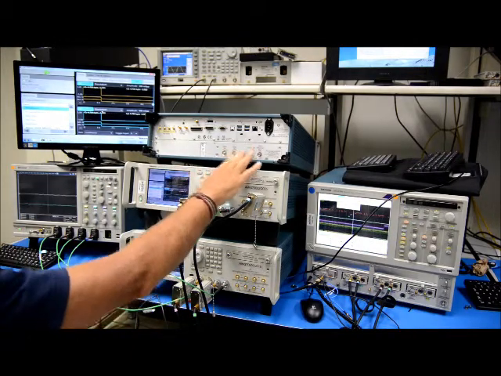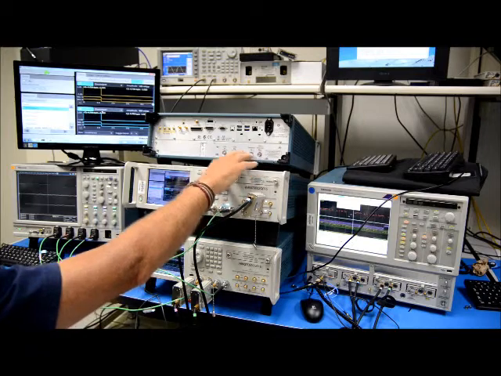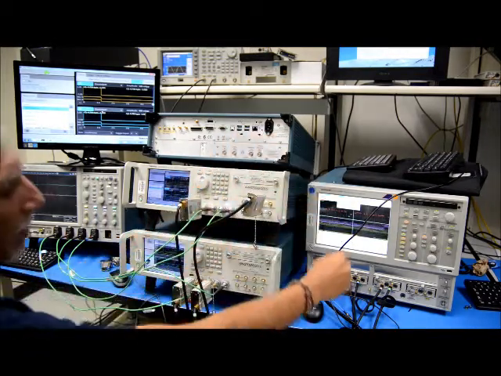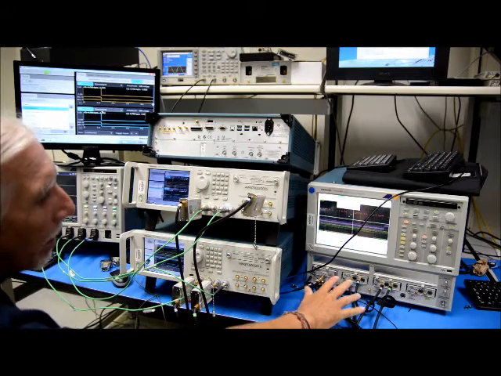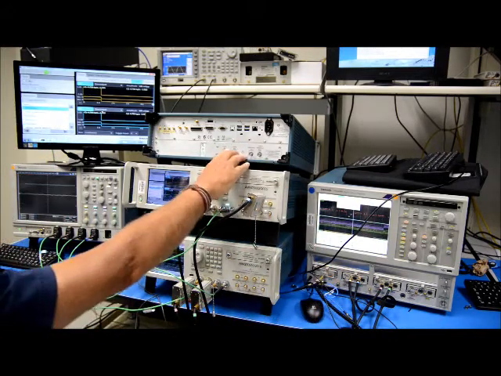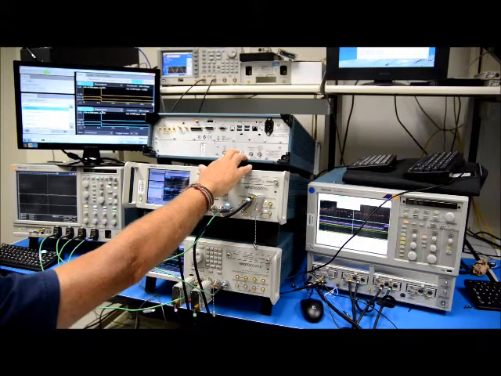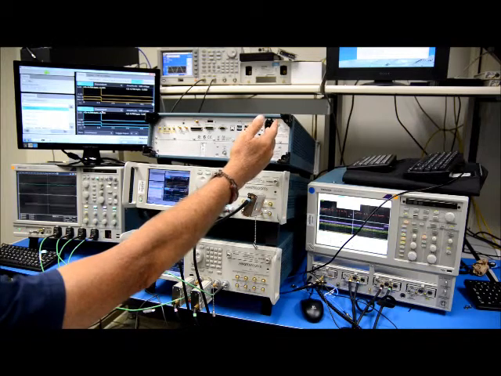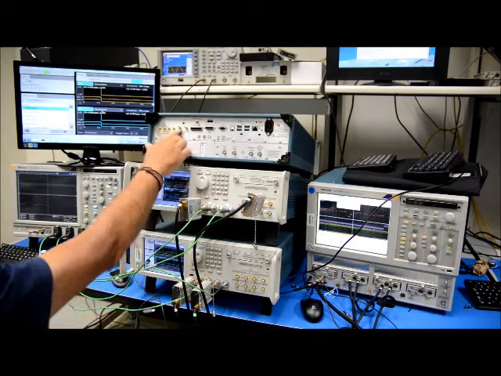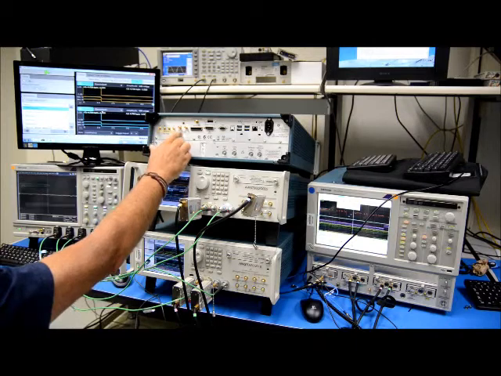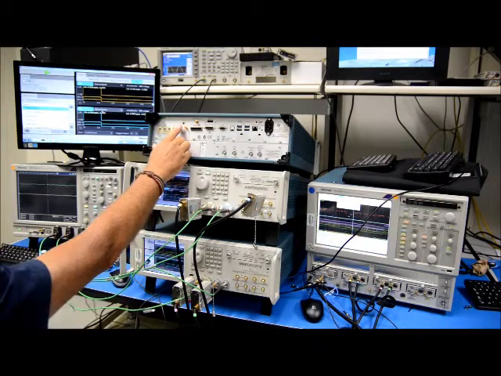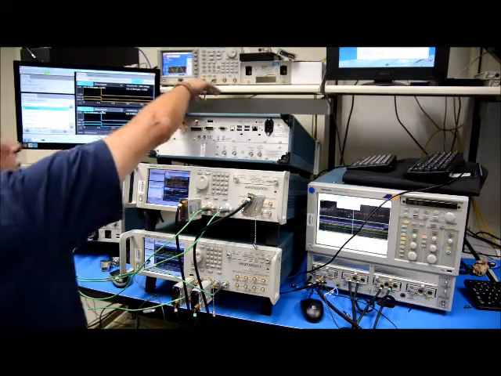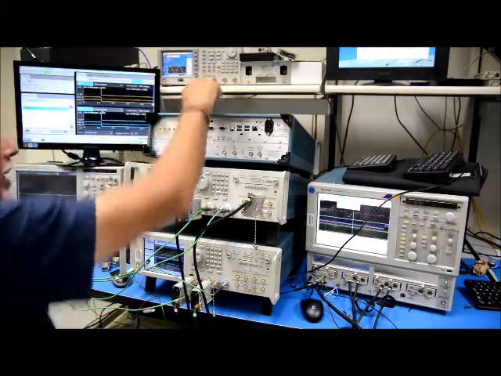On the AWG we can also multiply this value so we can get up to the sample rate required. Like I said, we use the reference in. In some cases we may want to use the clock out as a trigger or a clock for the sampling scope, so we're also using the clock out in this case. Other than that, we'll just use one SMA here for our trigger, and the trigger will be coming from this channel of the AFG.